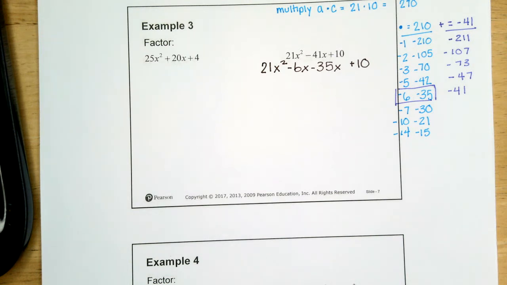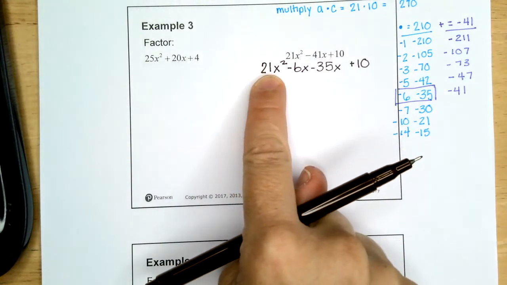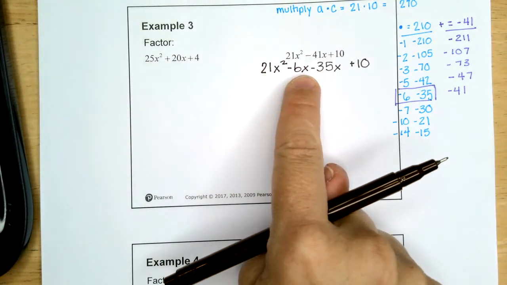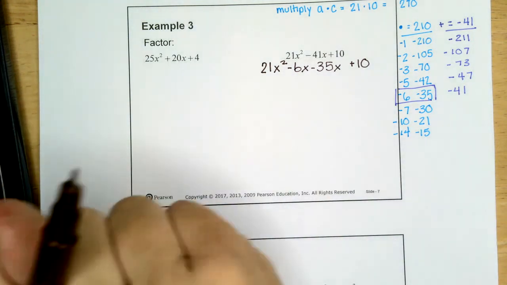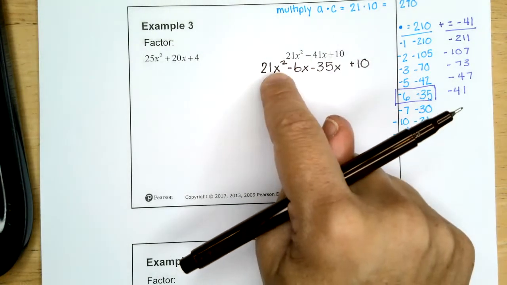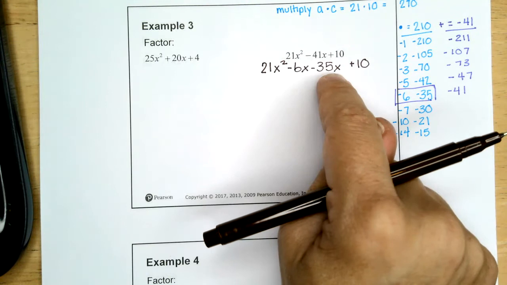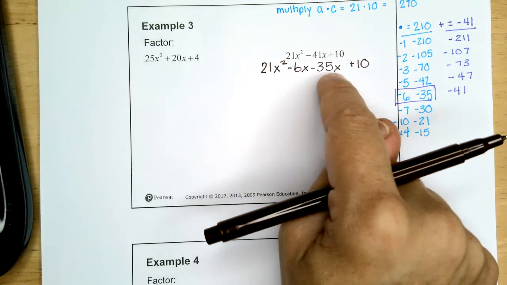Okay. So we want to look at these and say, which ones can we factor? Which ones are like each other? 21 and 6, do they have a common factor? 3, right? You can divide them both by 3. 35 and 10, they have a common factor. What about the x's? So I would take 21x squared and 35x.